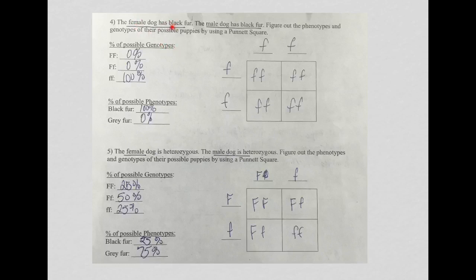It says the female dog has black hair. The male dog has black fur. Figure out the phenotypes and genotypes of their possible puppies by using a Punnett square. All right, so it says that both of them had black hair, and black hair was recessive.